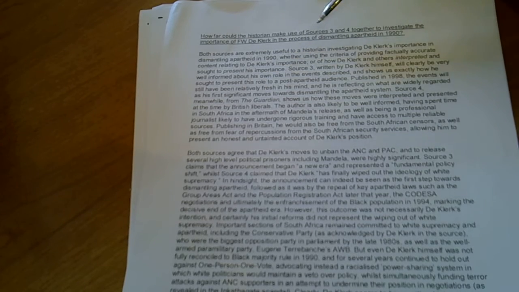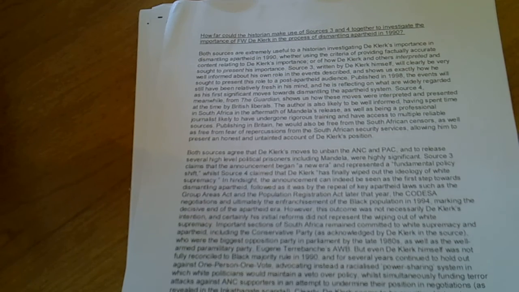Both sources are extremely useful to a historian investigating de Klerk's importance in dismantling apartheid in 1990. And again, like I say, probably your first sentence could always begin like that if you want, because they're only going to give you useful sources for the topic that they're talking about. They're both extremely useful, whether using the criteria of providing factually accurate content relating to de Klerk's importance, or of how de Klerk and others interpreted and sought to present his importance. Remember, there are two levels that you can consider the usefulness of a source. Does it provide factually accurate content? But also, even if it doesn't, it can still be useful for showing you how different people interpreted it and sought to present that issue.